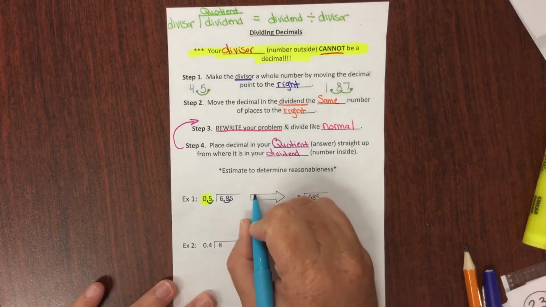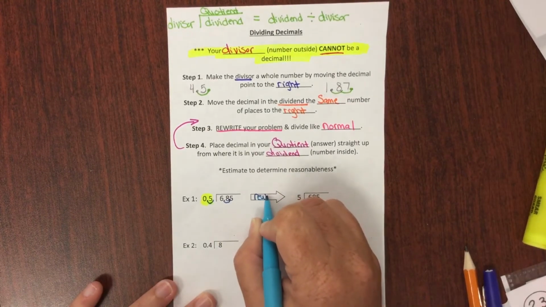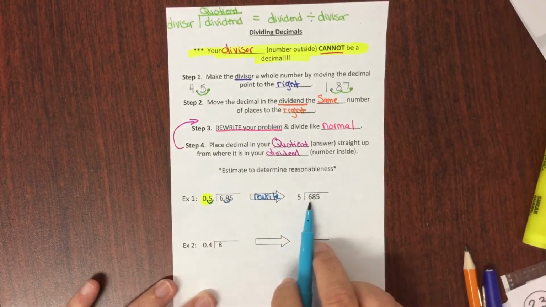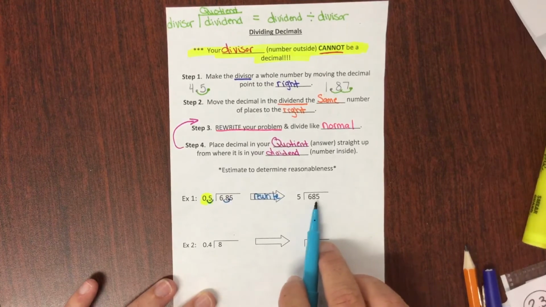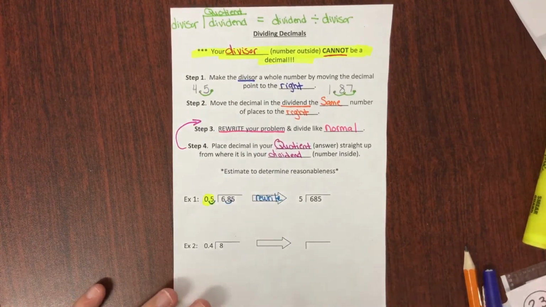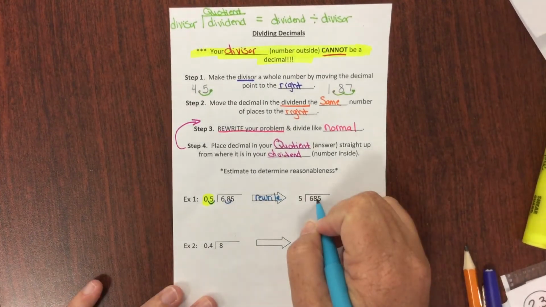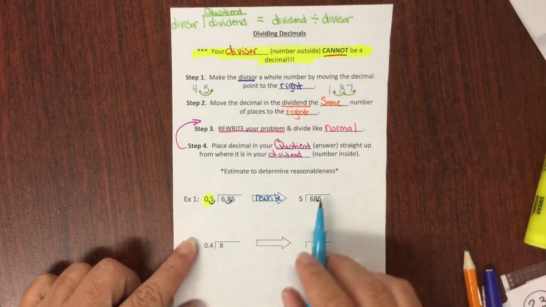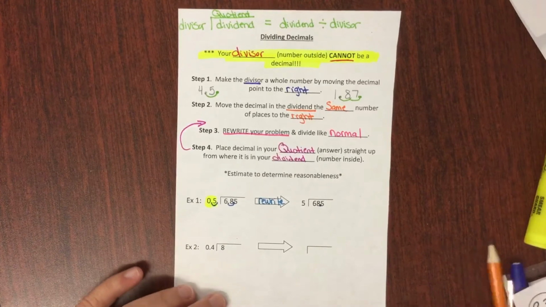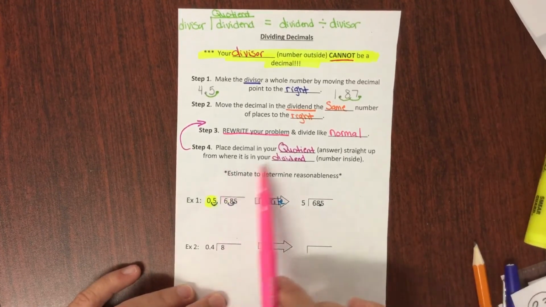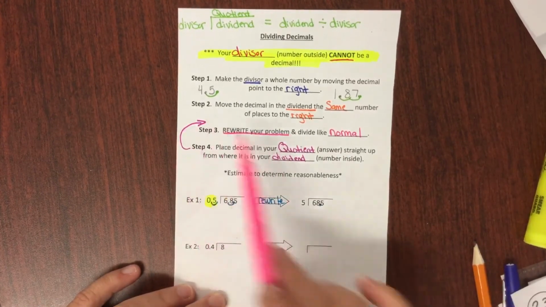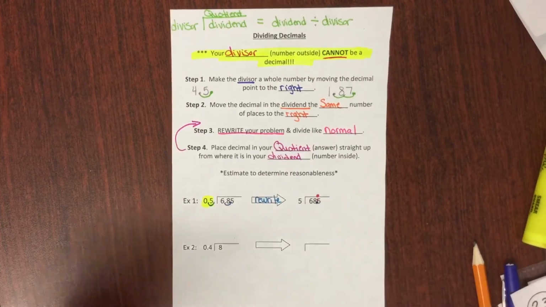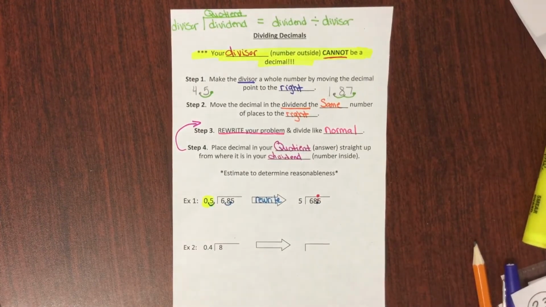So now I'm going to rewrite. I have 5 dividing into 68.5. I need to make sure my decimal place is in there, because you notice I moved it one time here and one time there. Now, like I said, I like to do step 4 and put my decimal straight up into my quotient so that I'm done with it and don't have to worry about it.